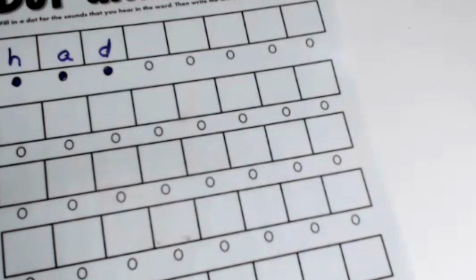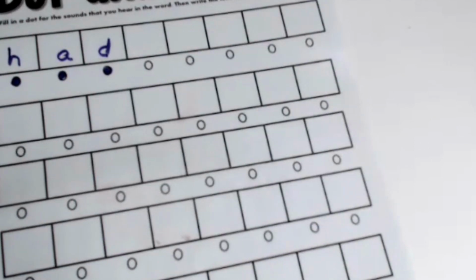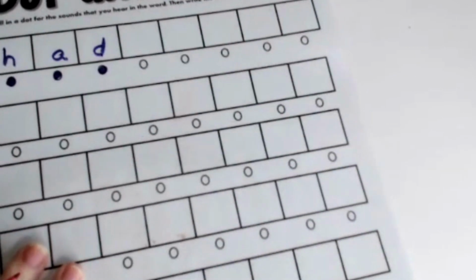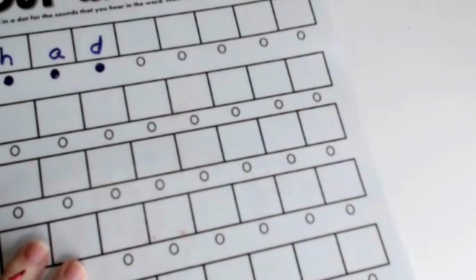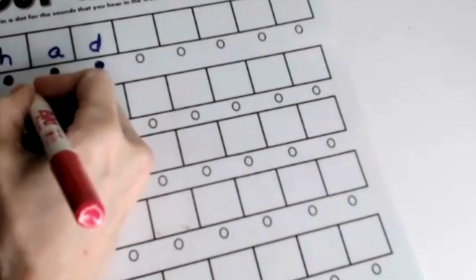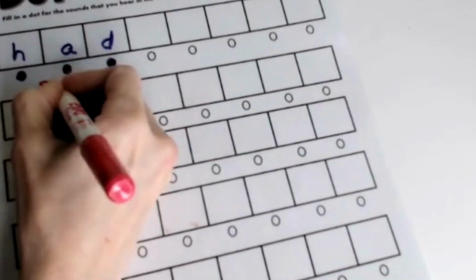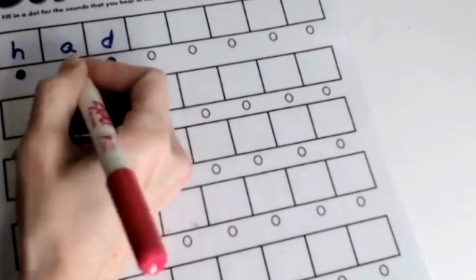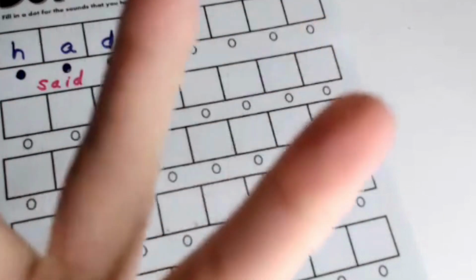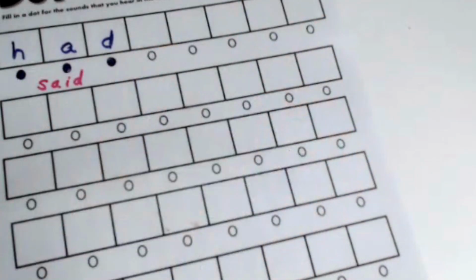So then, what if we had a word like said? Well, you can say the sounds in that word, but the student's not going to know what that word looks like unless you show it to them. So the first thing I would do is say to them, this is the word said. So I would show them the word said. And then I would say, how many sounds do we hear in that word? We have 3 sounds. So let's dot those 3 sounds.